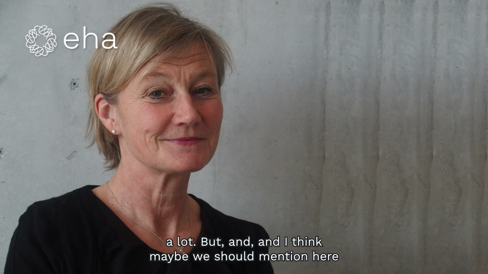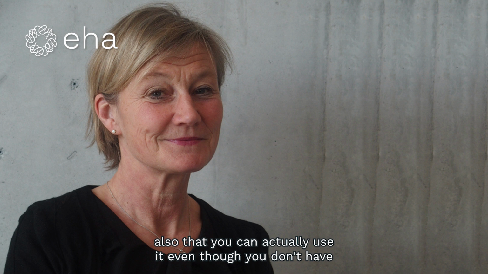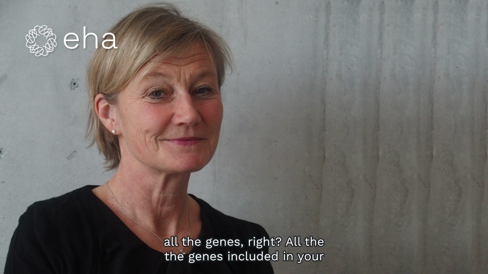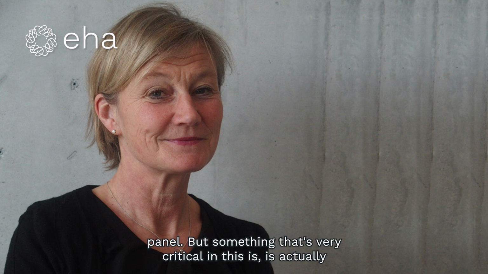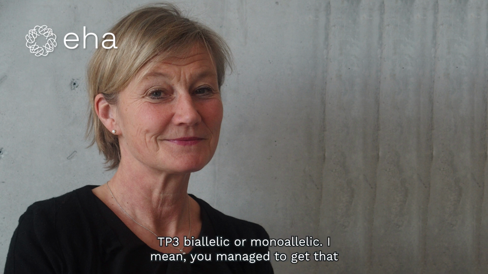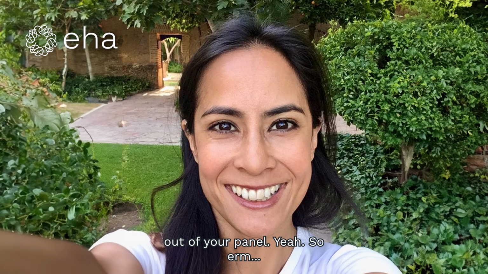I really think it helps a lot. And maybe we should mention here also that you can actually use it even though you don't have all the genes included in your panel. But something that's very critical in this is actually TP53, biallelic or monoallelic. Do you manage to get that out of your panel? Yeah, so no, is the honest answer. Exactly, that's what I think. It's a very important thing, right?